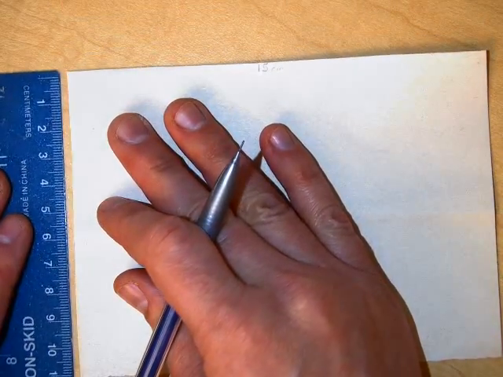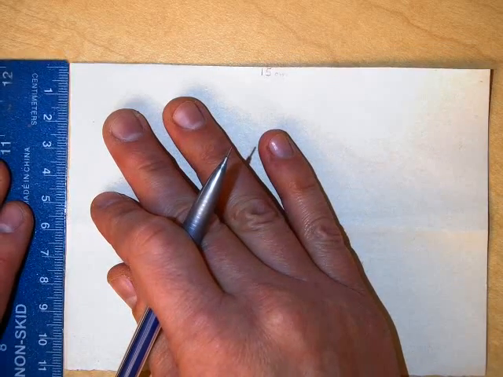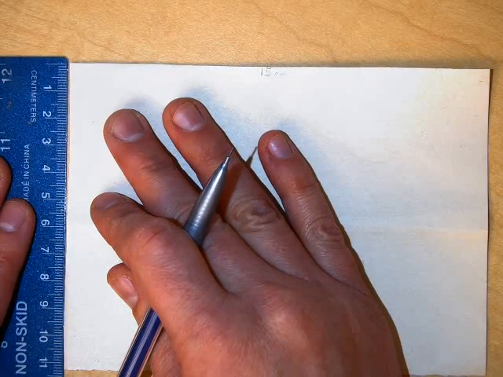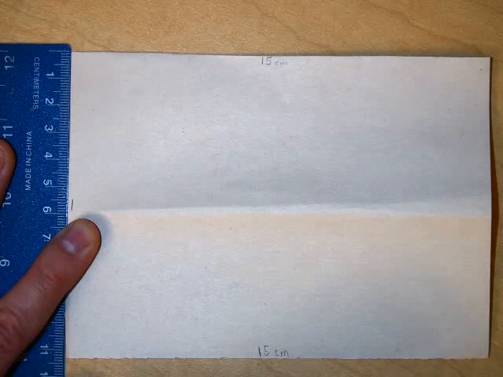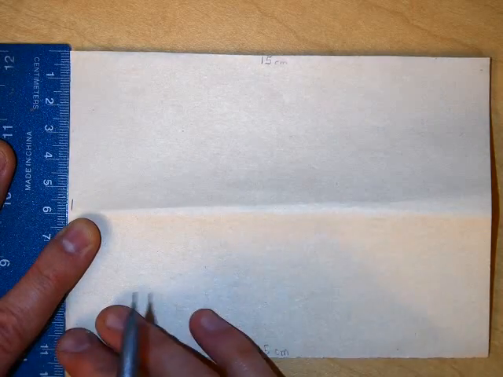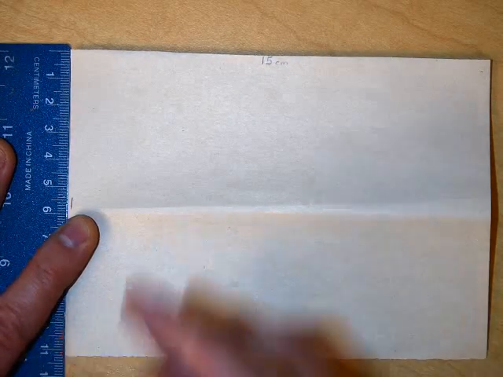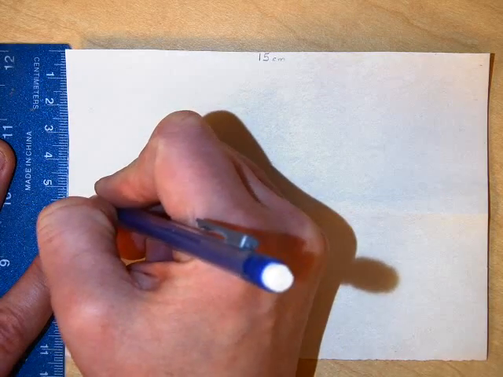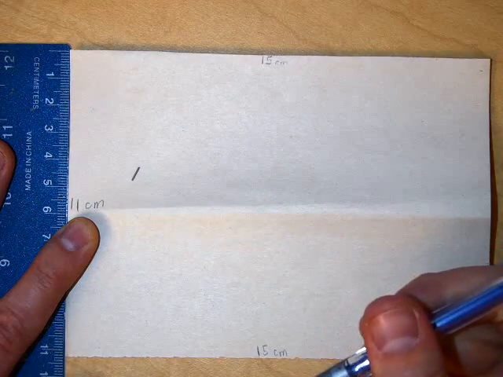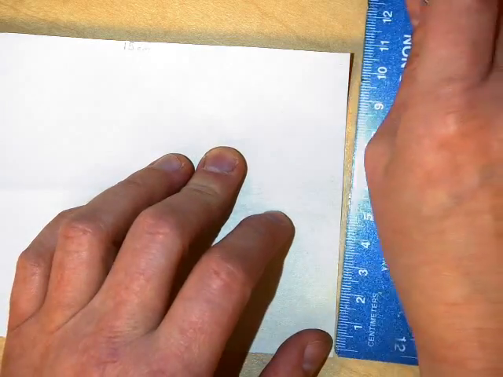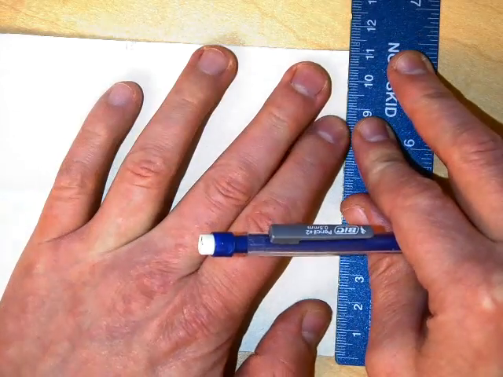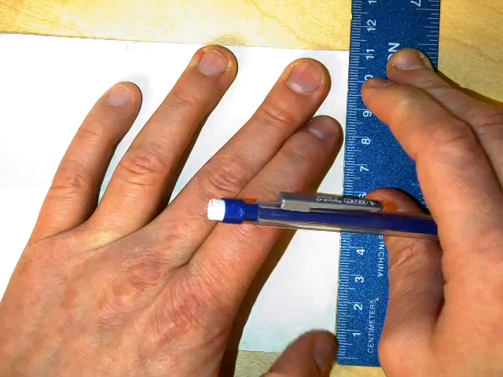If this is a rectangle, which it appears to be, I know that the opposite sides are going to be equal, so this one comes out to about 11. Right down here. Oh, you can't see it. So right here, about 11 centimeters, and I'm using cm for the abbreviation. Then over here should be 11 centimeters, but I am going to check it because I want to make sure. And indeed, it is 11 centimeters.